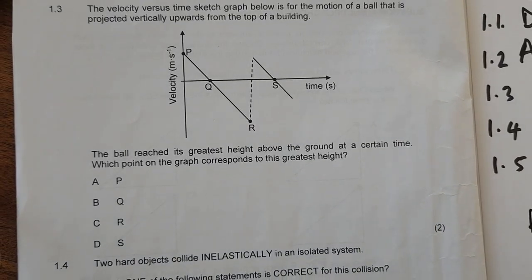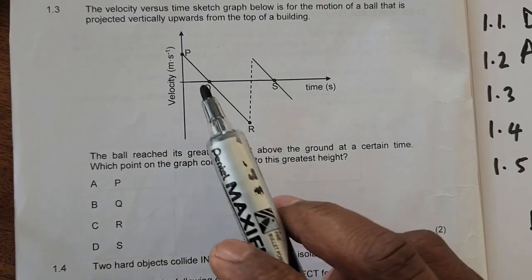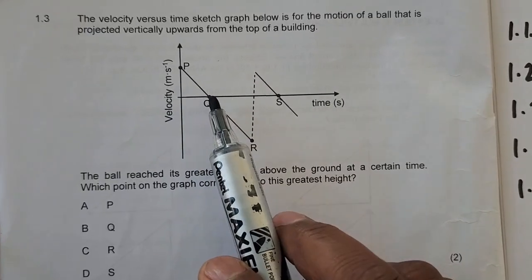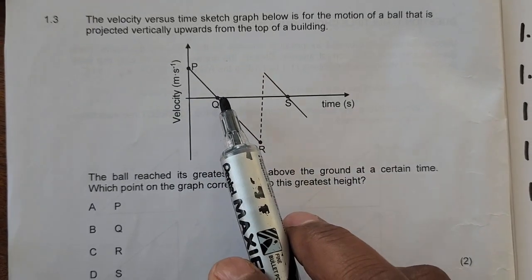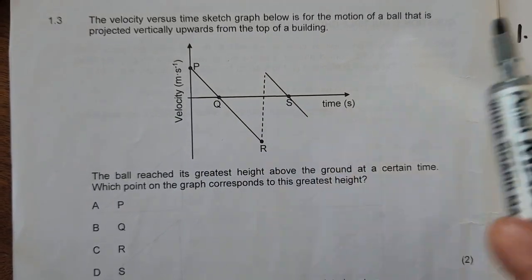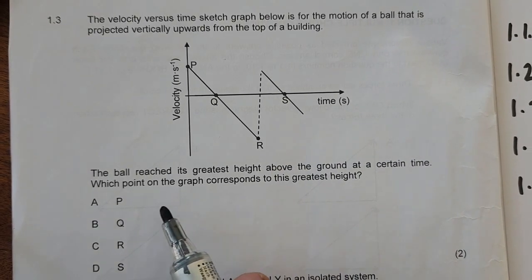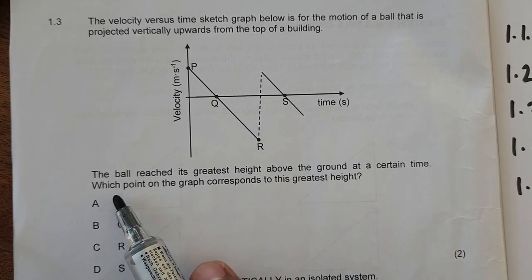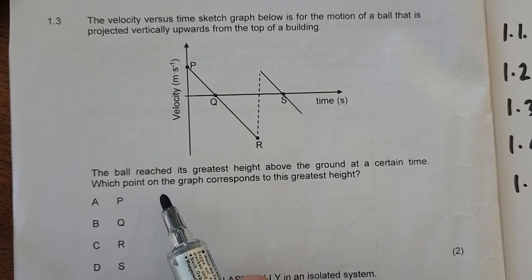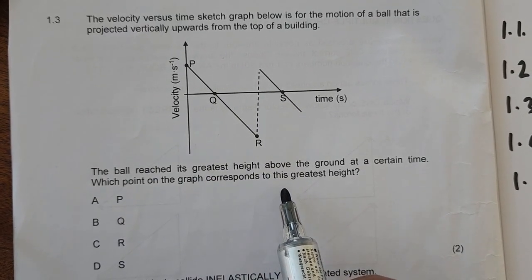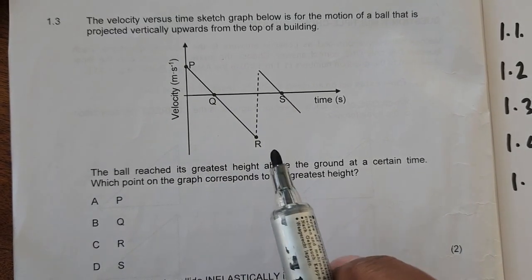Remember, at the highest point, the velocity is 0. So where velocity is 0, then we are at the highest point. Then Q and S will be in this case. But here they ask which point on the graph corresponds to the greatest height the ball is projected to.